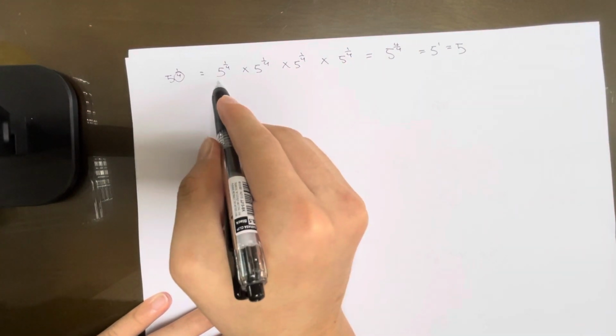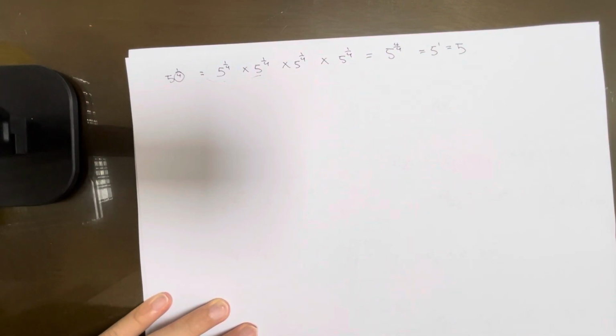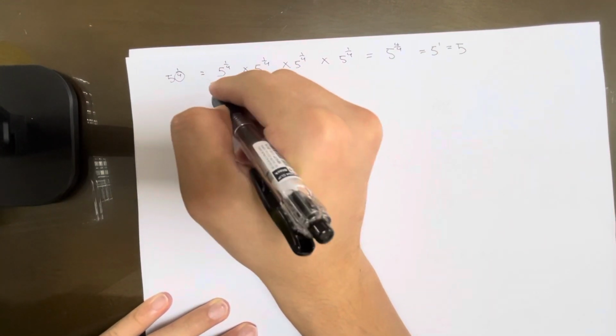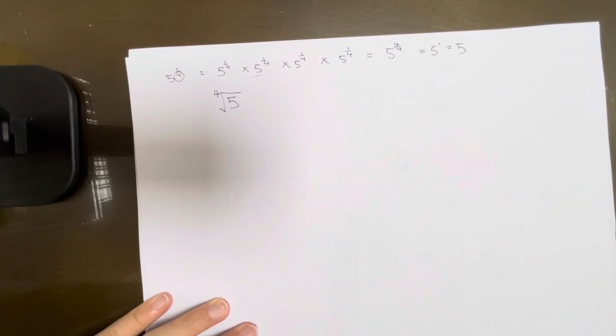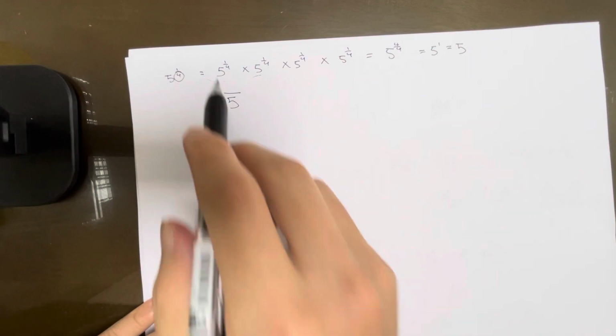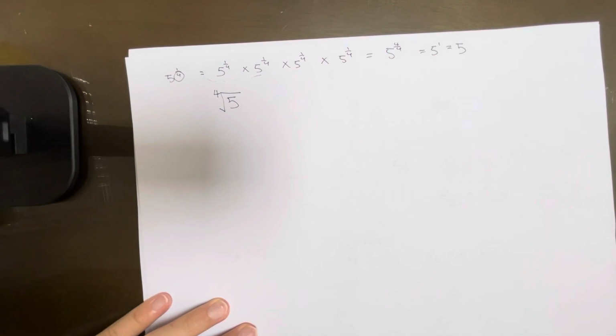So it is 4 numbers, 1, 2, 3, and 4, that multiply together to make the number 5. What number is that? As you can guess, it's the 4th root of 5. 4 numbers that multiply together to make the number 5. And the key thing is it needs to multiply with itself. It's not 4 different numbers. It's one number that multiplies 4 times to make the number 5.